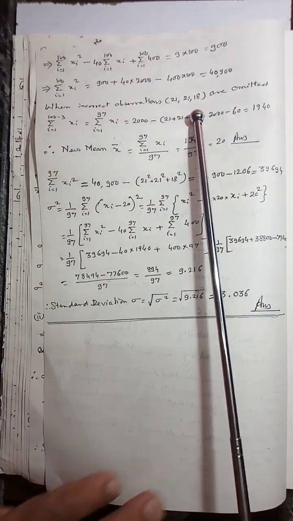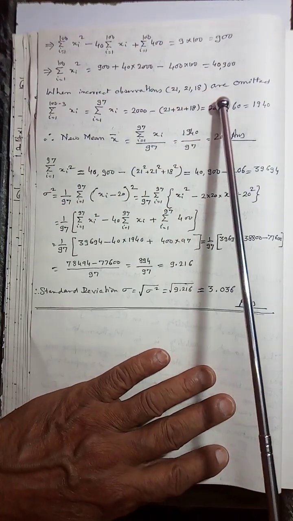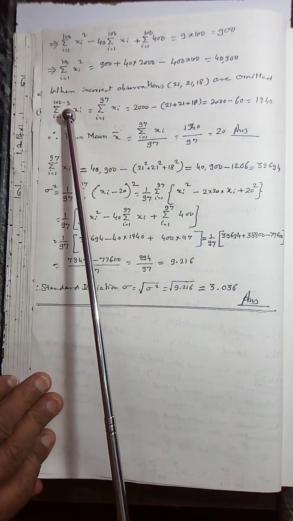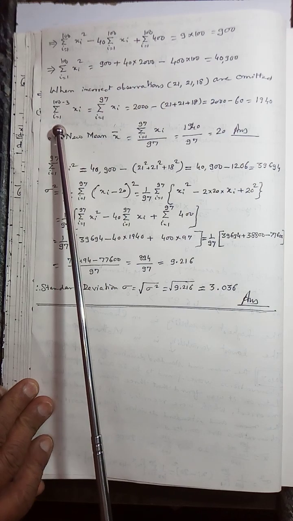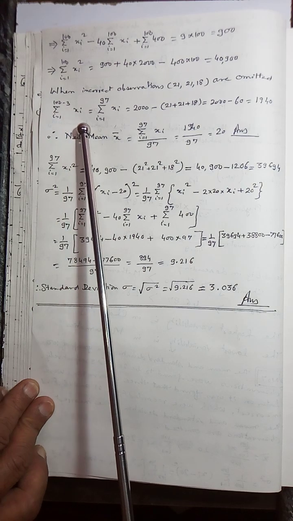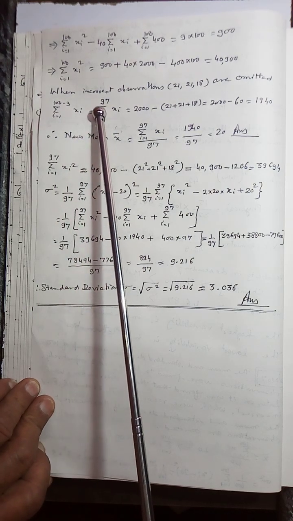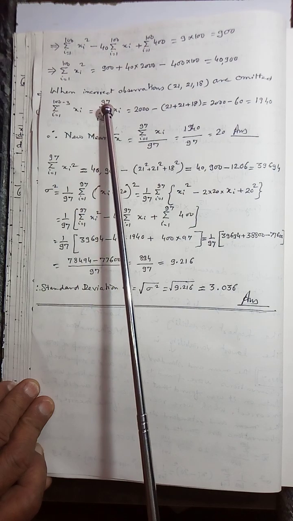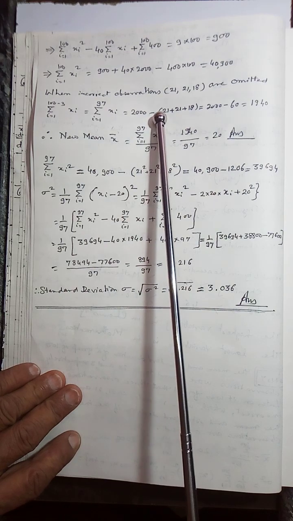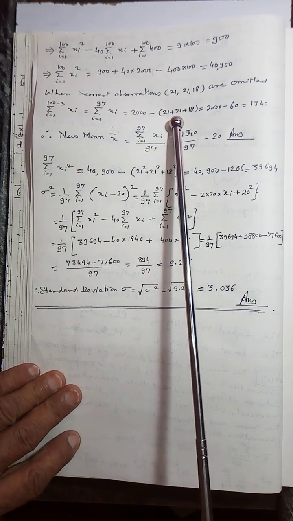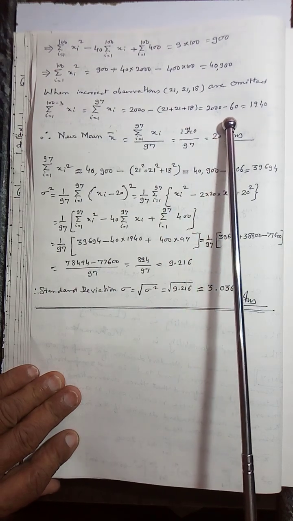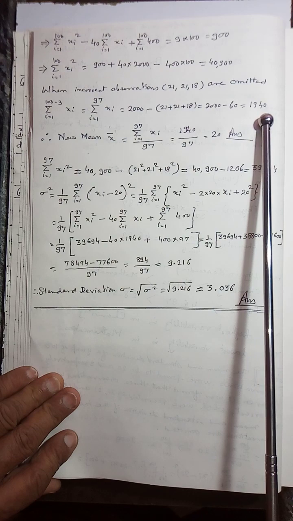Now when the incorrect observations, that is 21, 21 and 18, are omitted, at that time what will be the value of n? That will be 100 minus 3, that is 97. So summation of i is equal to 1 to 100 minus 3, I have mentioned it here, xi, that will be equal to summation of i is equal to 1 to 97, xi, that will be equal to 2000 minus, in bracket, 21 plus 21 plus 18, that will be equal to 2000 minus 60, and it will be equal to 1940.